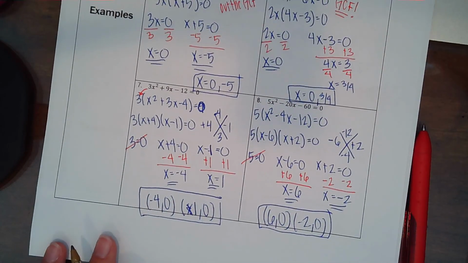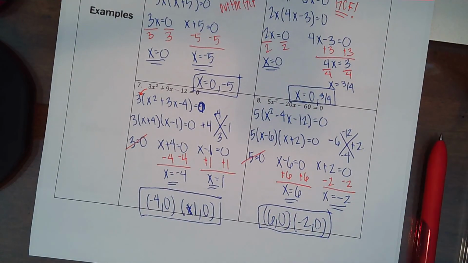And that, my dear friends, is solving quadratics by factoring.